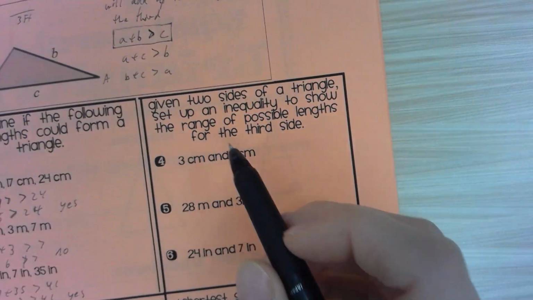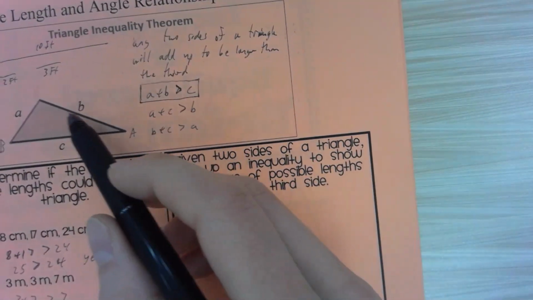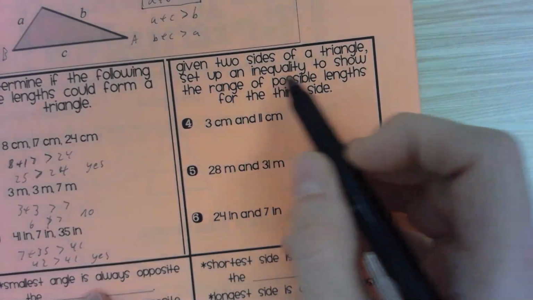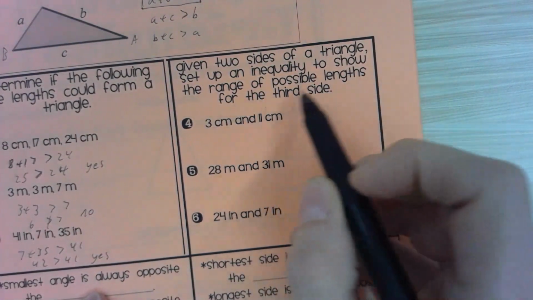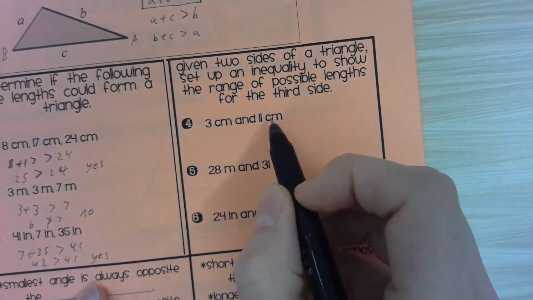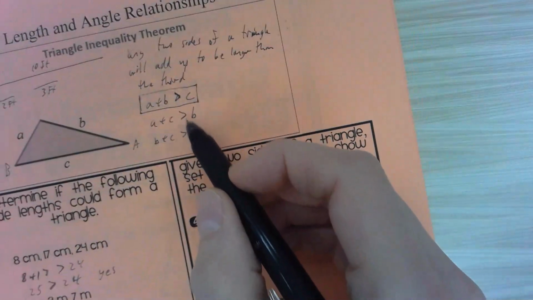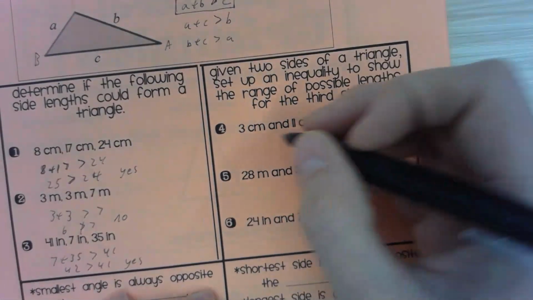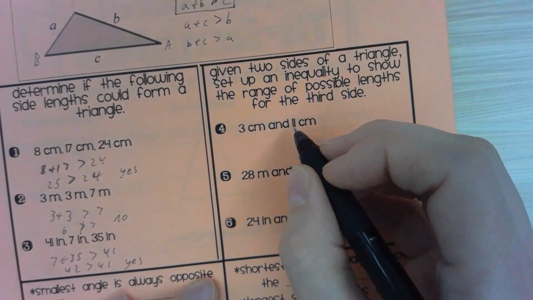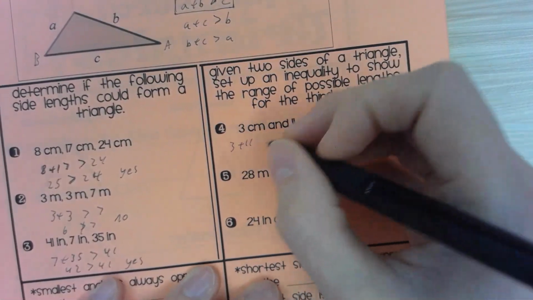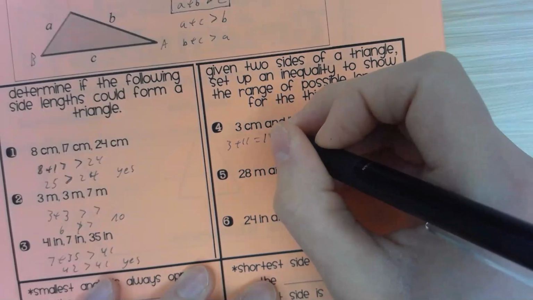All right, the other thing we can do with this triangle inequality theorem is find a range of possible values that a third side could be, given two values. So given two sides of a triangle, set up an inequality to show the range of possible lengths for the third side. Here's where we don't know which is the biggest side, so having those other inequalities can be helpful. If we treat these two as if they're the biggest side, 3 plus 11 is 14.